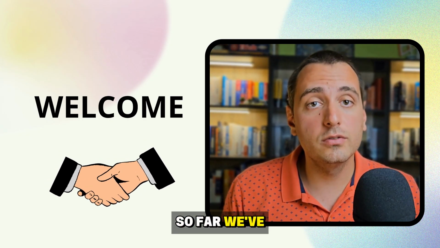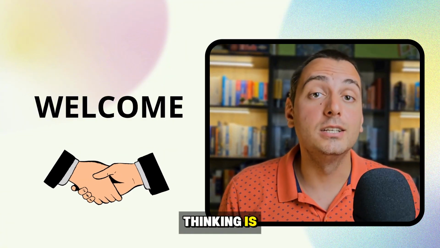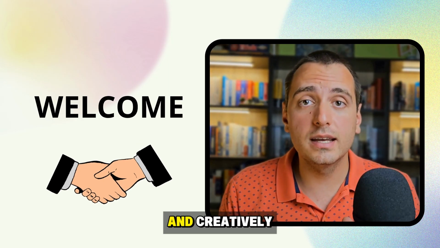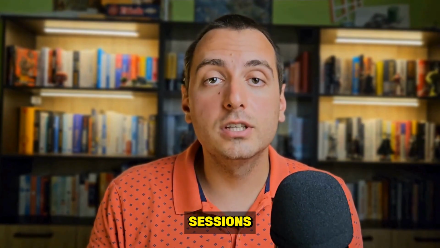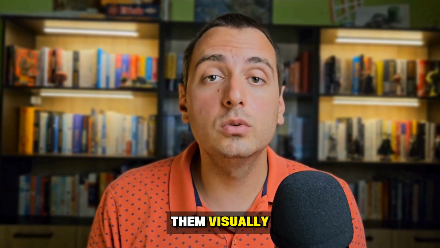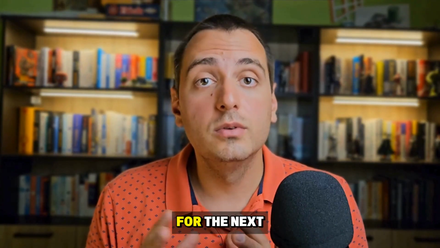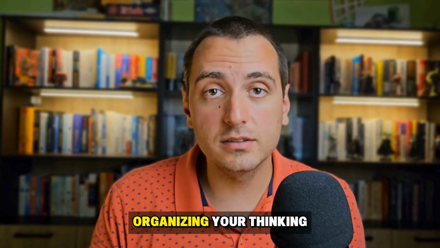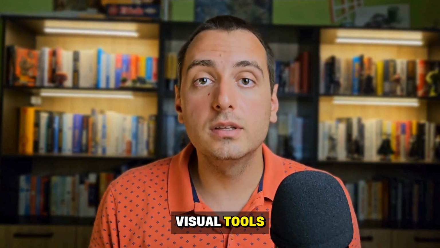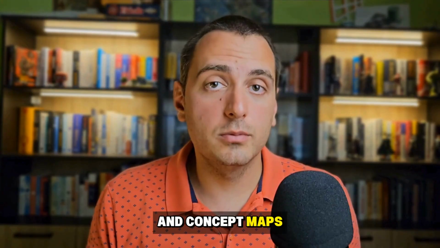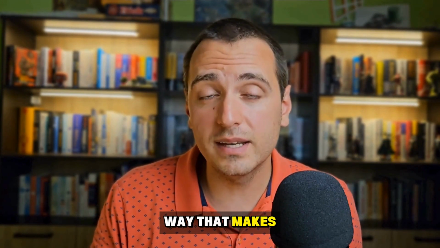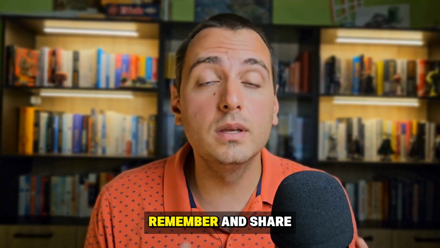So far, we've discovered what visual thinking is and explored how drawing can help us think more clearly and creatively. In the previous sessions, you learned how to see your ideas and express them visually. Now, we're ready for the next step, organizing your thinking. Today, we'll focus on how to use visual tools like mind maps and concept maps to structure, connect, and present your ideas in a way that makes them easy to understand, remember, and share.